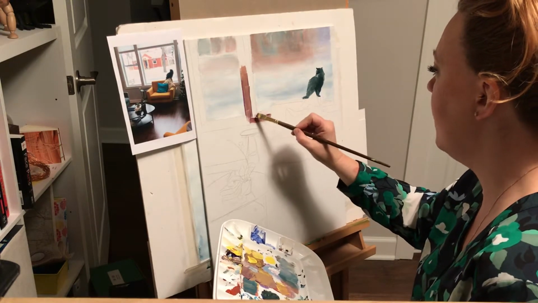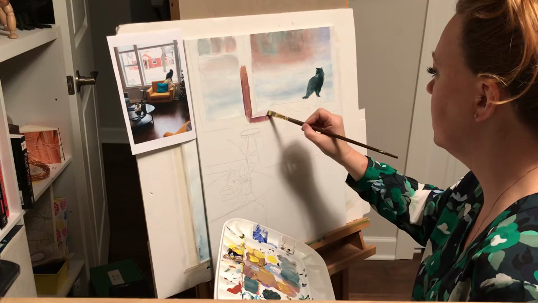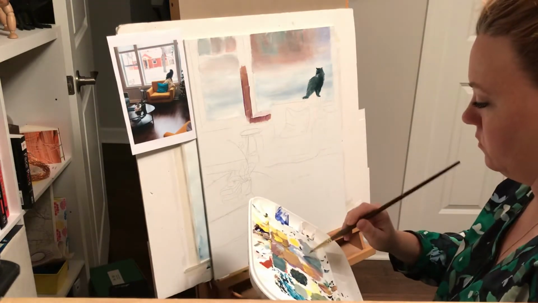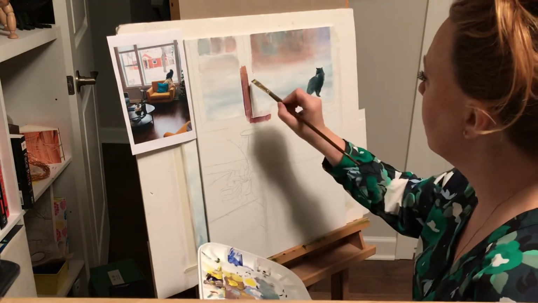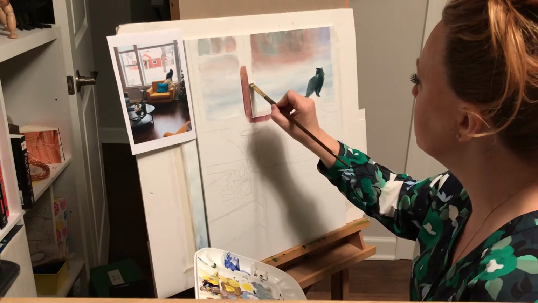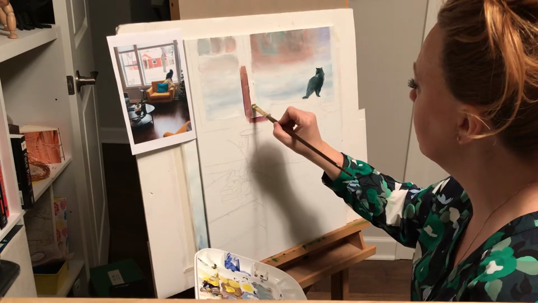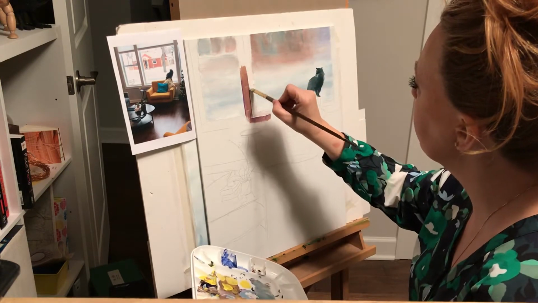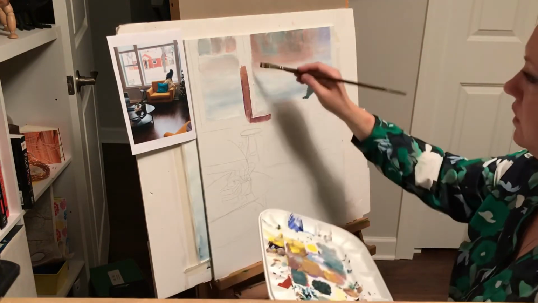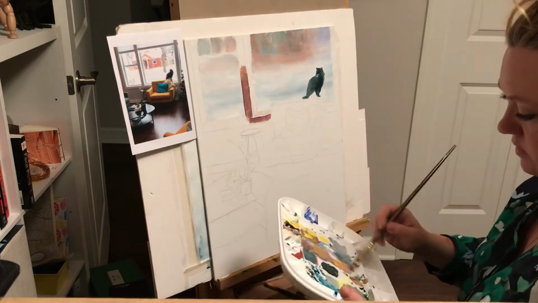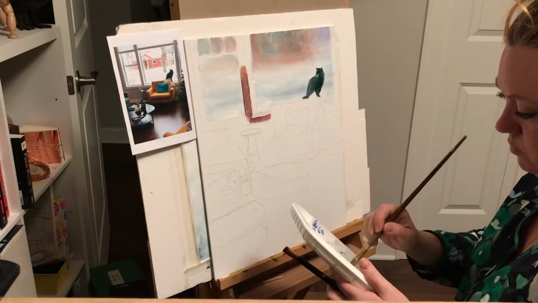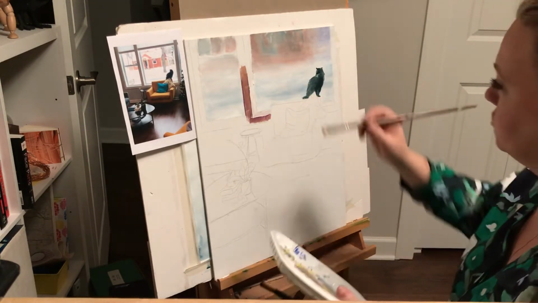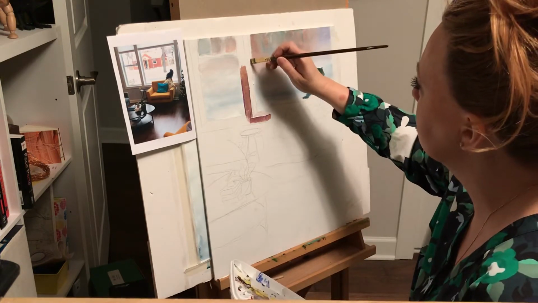So I still have that paint color in my brush, and I'm adding the windowsill here. Using my brush, like I said, it's all about the direction that you're using that brush. So I'm making that windowsill in here. There's this extra inside bit where I can use some of this blue gray that I have left over from painting my cat.